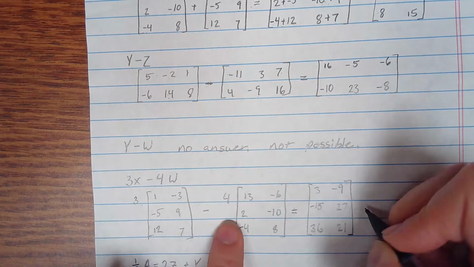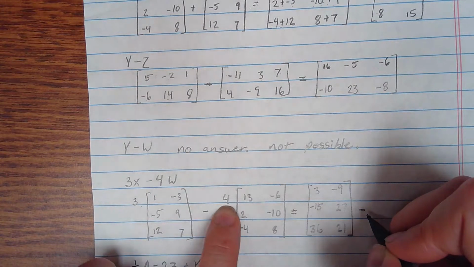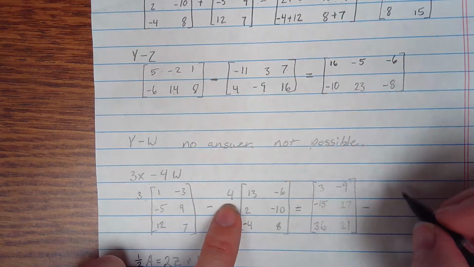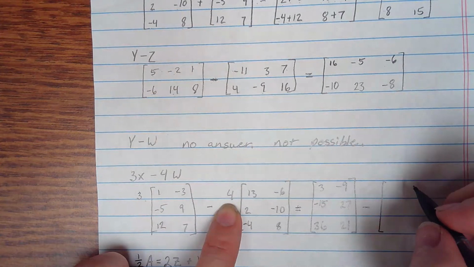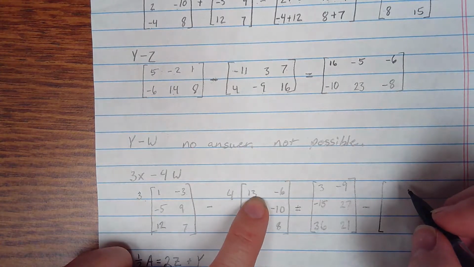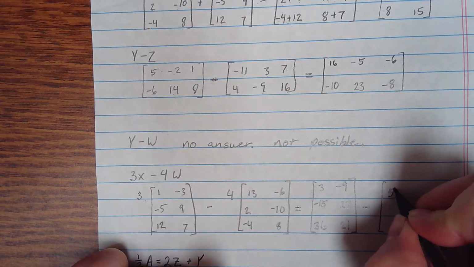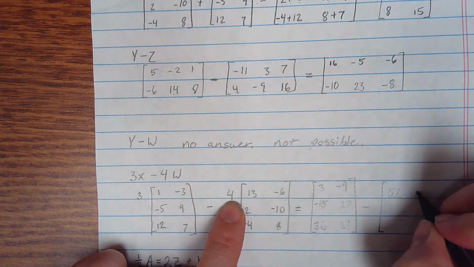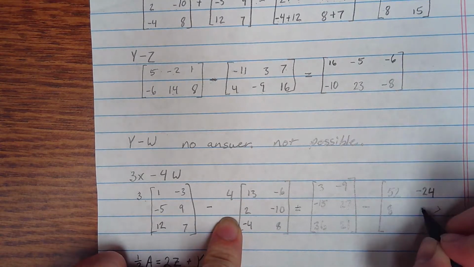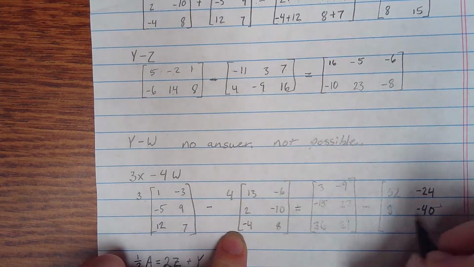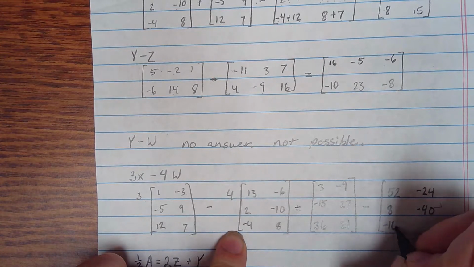My second matrix, I'm going to have the minus, and you multiply each one of these by 4. So 4 times 13 is 40 plus 12, which is 52. Negative 24, 8, negative 40, negative 16, 32.